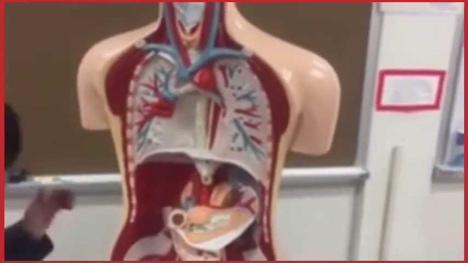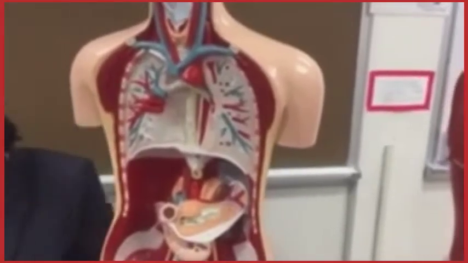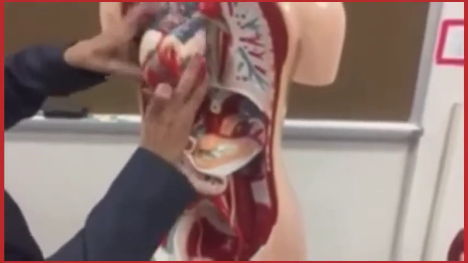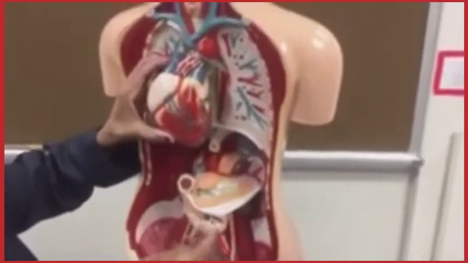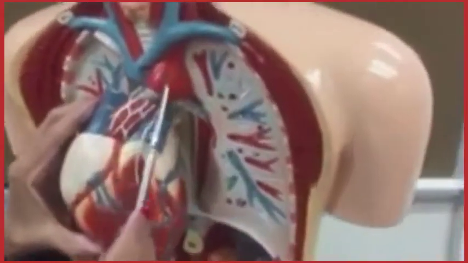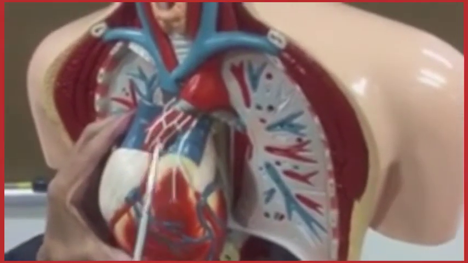Heart. Here, this is the heart. Now, the aorta and esophagus. We have the heart here, and from the heart, this red colored tube-like structure coming out is the aorta.